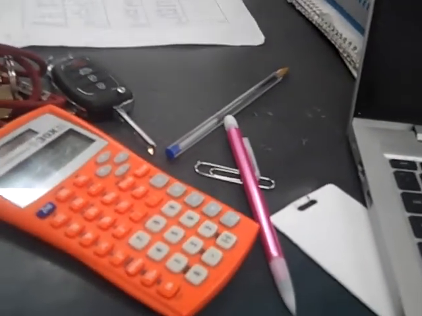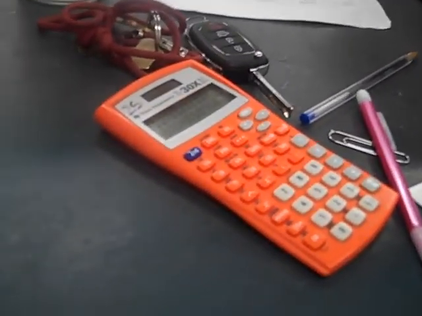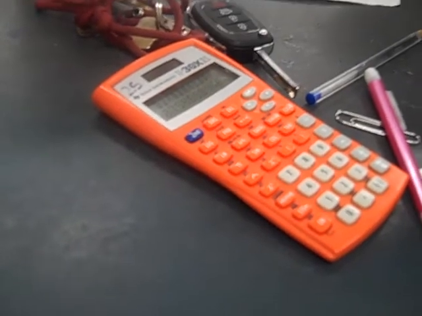Now the last page is pretty simple. You got to find how many degrees are in BAC. So there's BAC, just put a degrees right there. And you're going to do the same thing, but what you're going to do is put a question mark, because that's what you're finding.